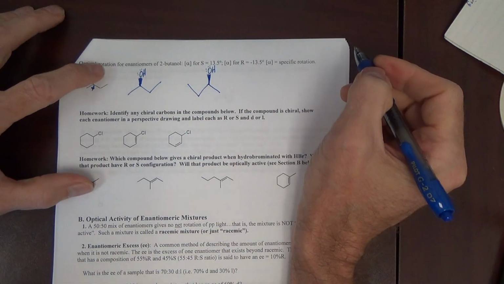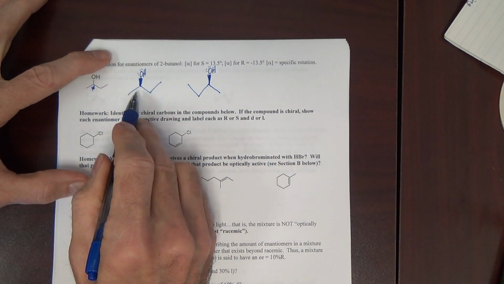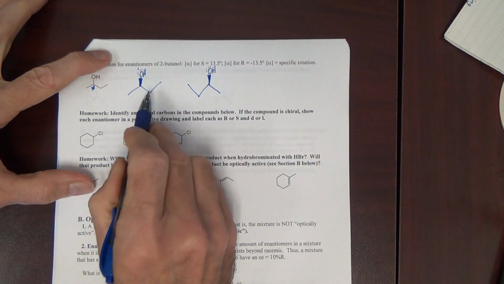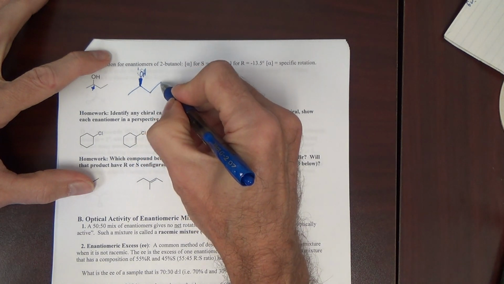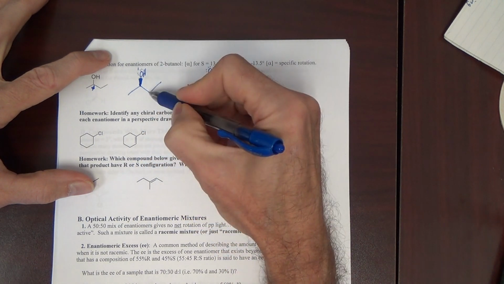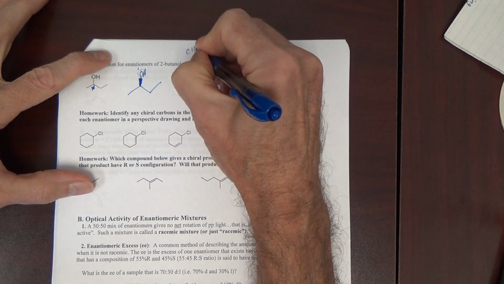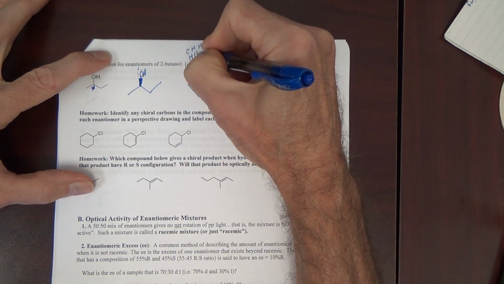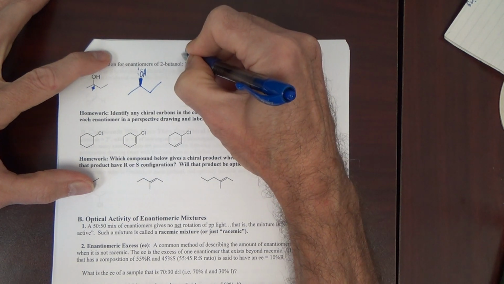I say yes. Let's identify the configuration of each chiral carbon. Oxygen is 1. Carbon or carbon? Well, this carbon has another carbon on it. If you remember for E or Z, we said, well, what's on the group? This carbon has a carbon, H and H. This carbon just has H, H, H. And so right here we get a winner.